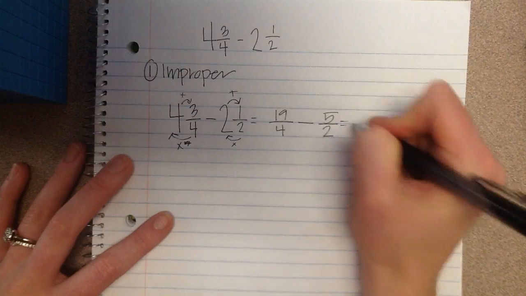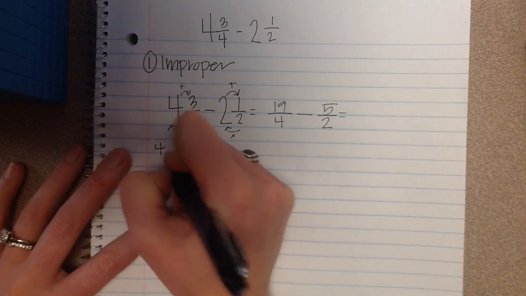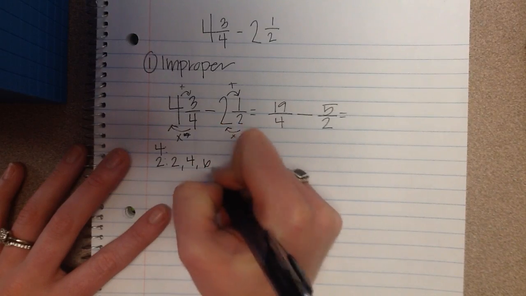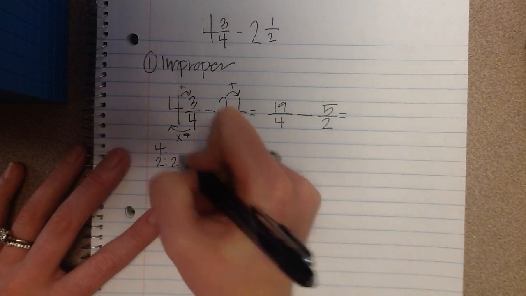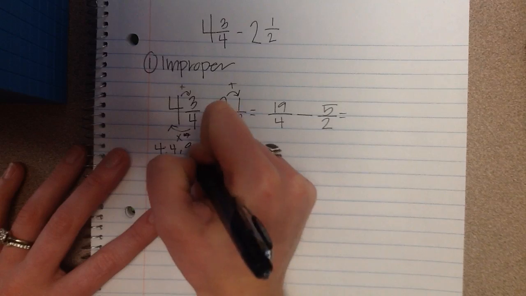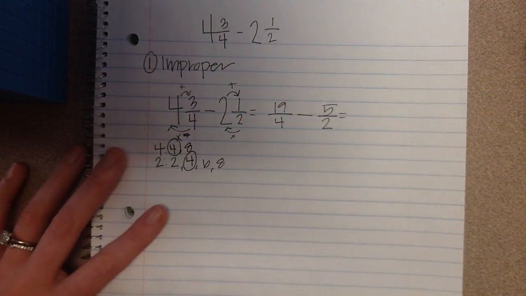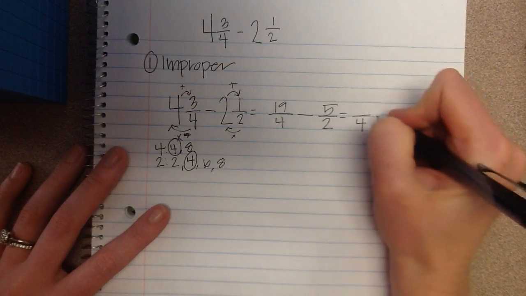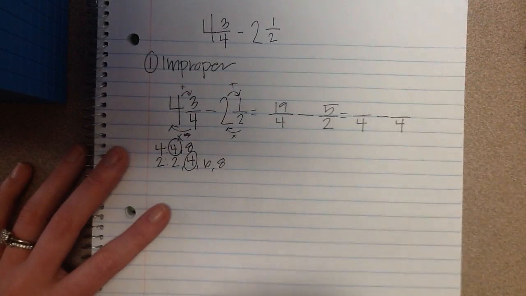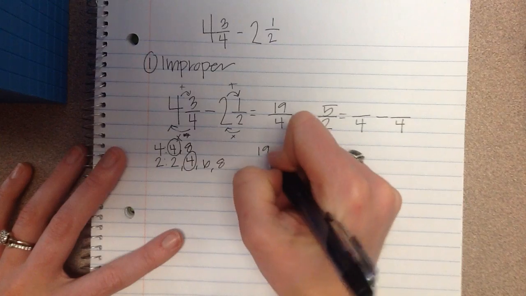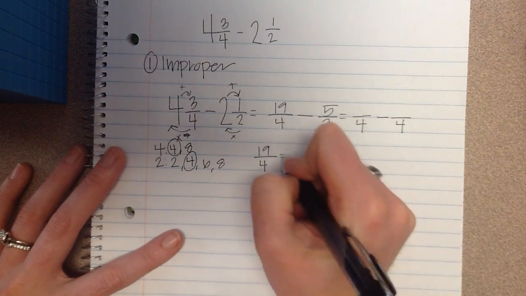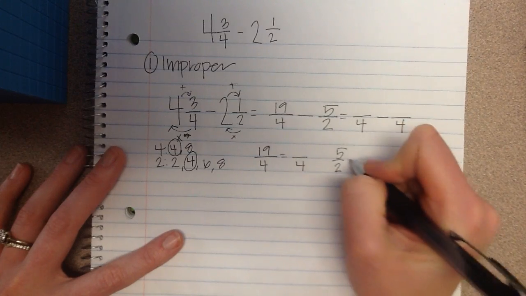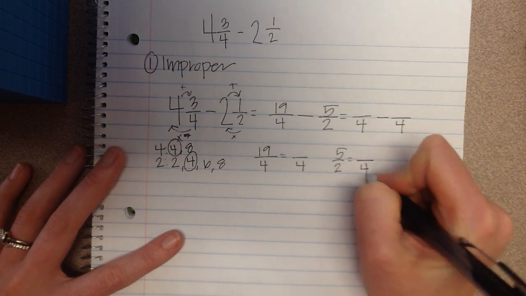So, if I do my LCM, 2, 4, 6, 8. Oh, I already know something in common. My LCM is 4. So I'm going to do something over 4 minus something over 4. 19 over 4 equals something over 4, and 5 over 2 equals something over 4.